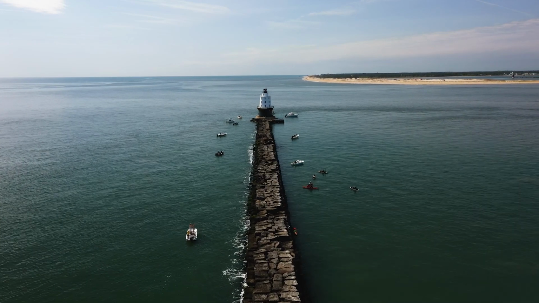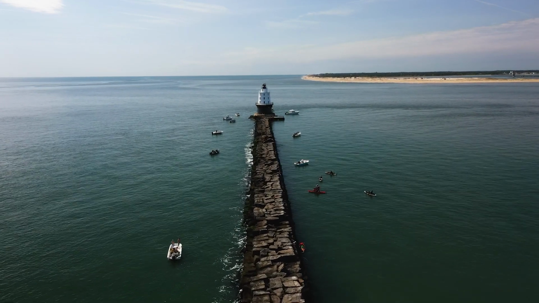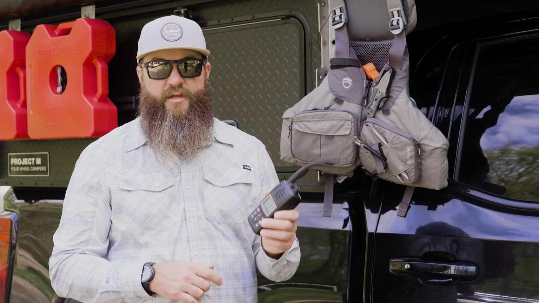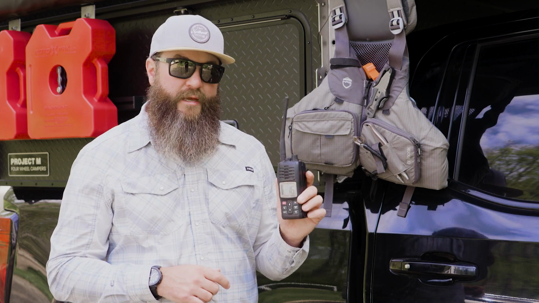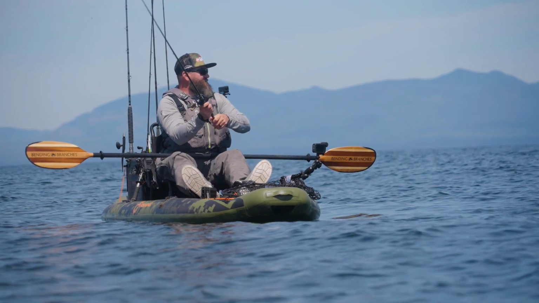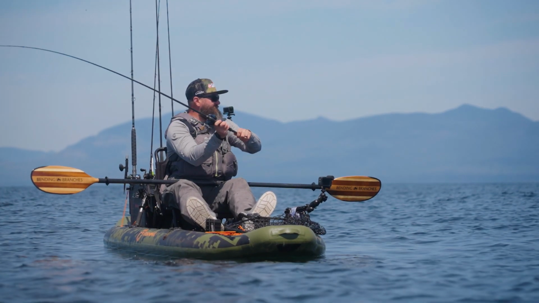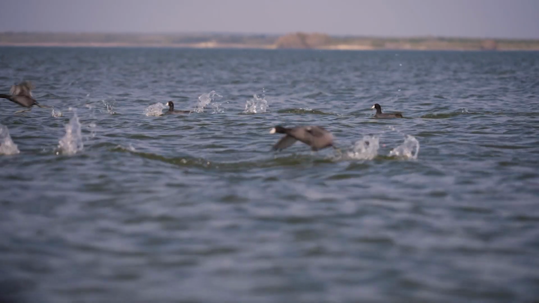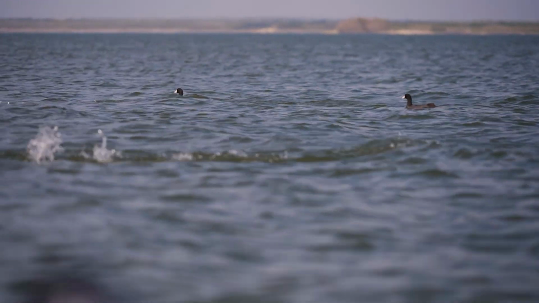Channel 16 is the channel that the U.S. Coast Guard monitors. So if you're in an emergency situation and you need to contact the Coast Guard, channel 16 is going to be your channel. Channel 9 is your weather band, and that's going to keep you up to date. If you don't have cell phone service and you can't check the weather on your phone, you can turn to channel 9 and it's going to give you that local weather report in coastal areas.